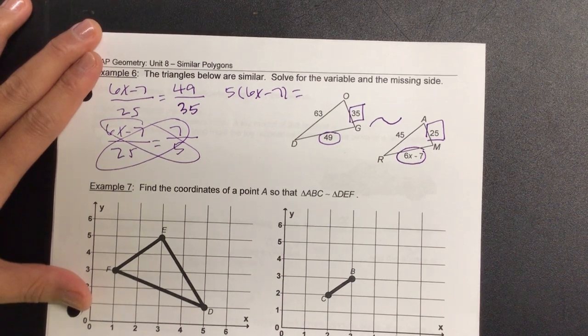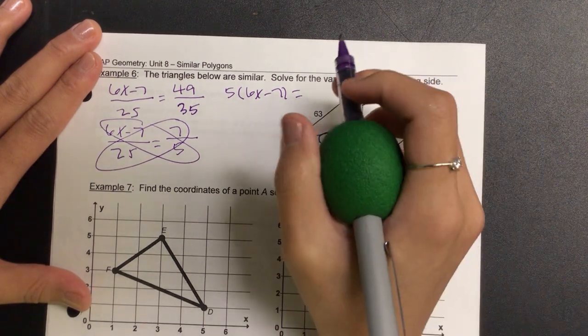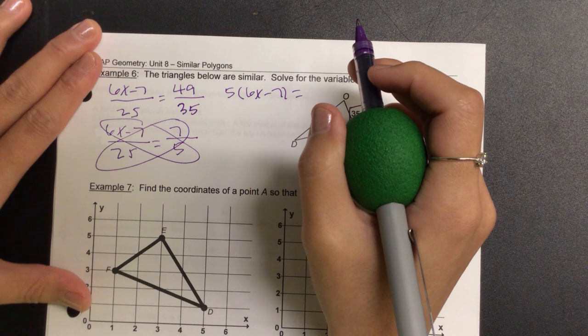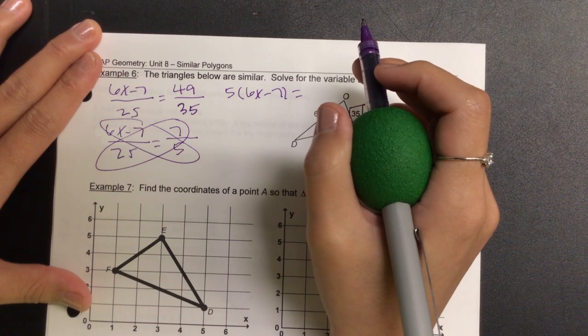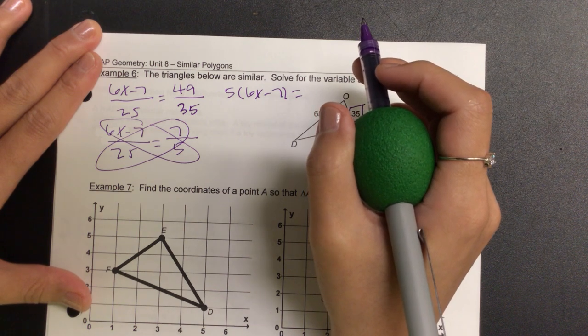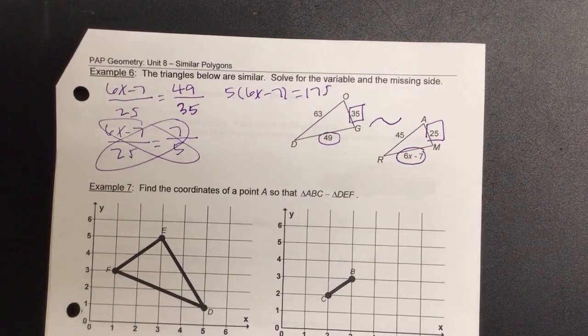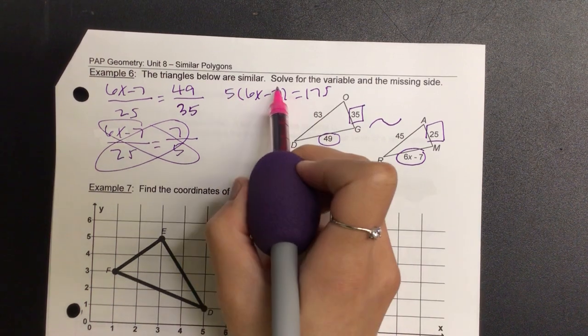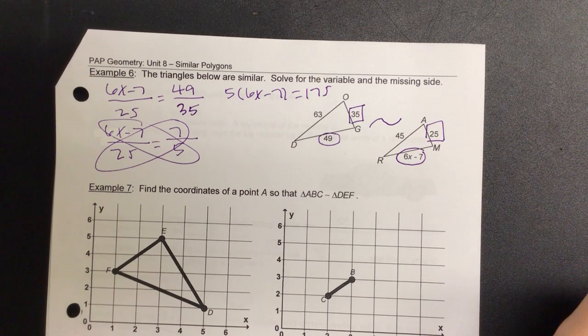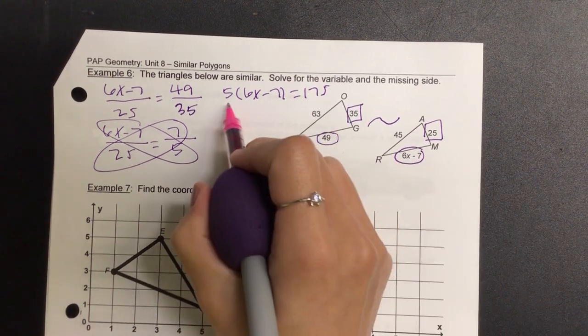7 times 25, how many is that? 175. Can somebody confirm? Yeah, I confirm, 175. All right, there's two ways to go about this step. I can either distribute or I can divide it by 5. What's gonna make it even better? Divide by 5.